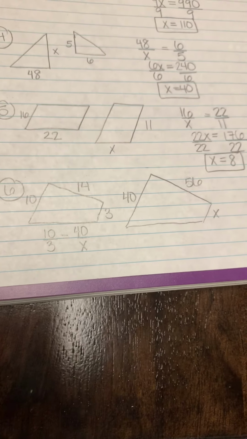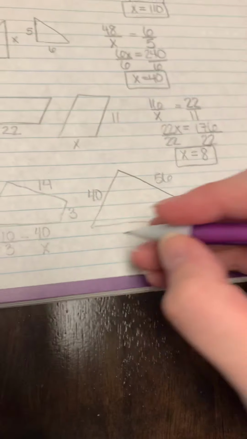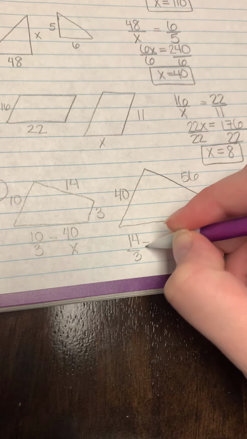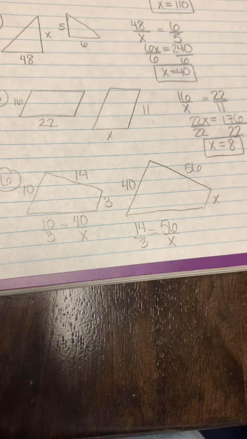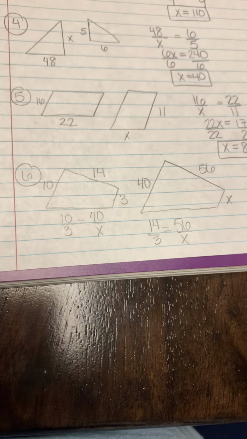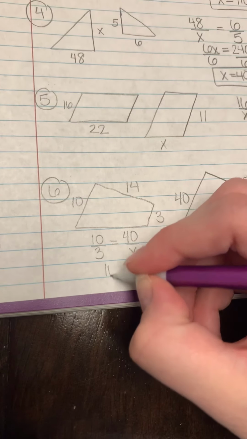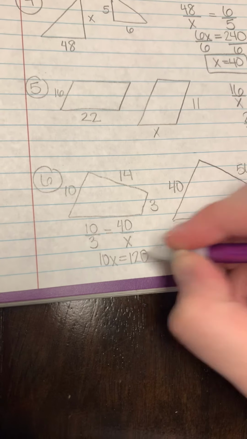Another way you could have set that up was using the 14. So you could have said 14 divided by 3 equals 56 divided by x. And we're going to prove that this could work either way. For this one, I have 10x equals 120.